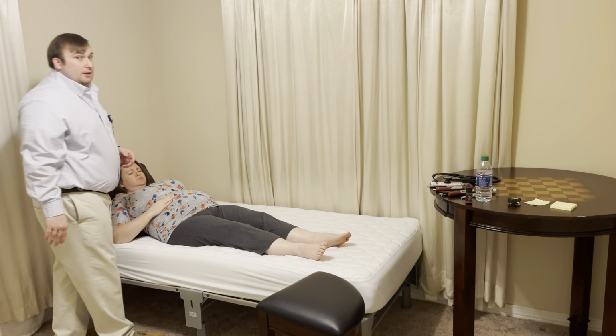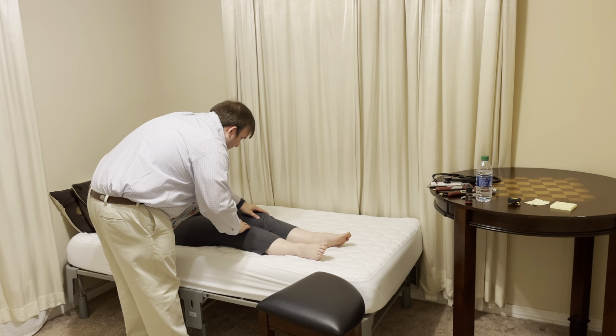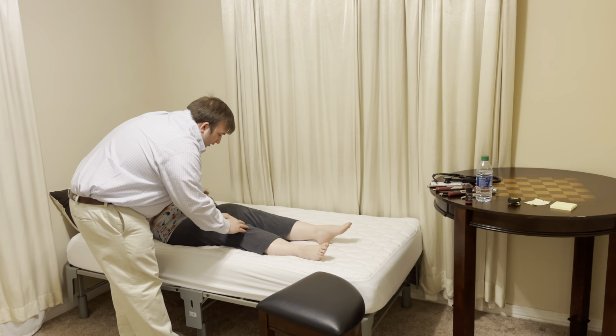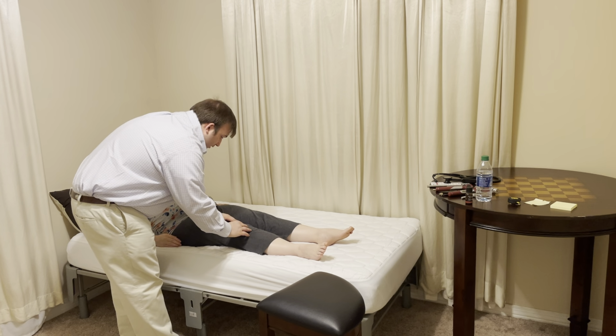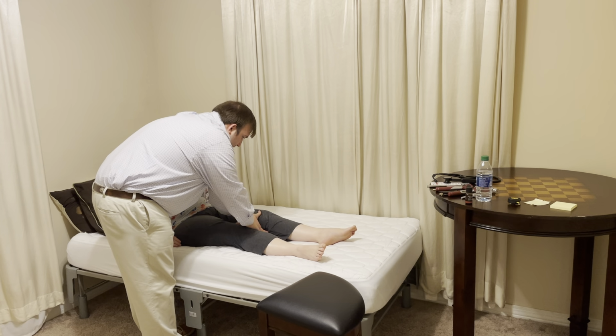All right, 2+ and bounding bilaterally. I'll move down to the legs. I'm going to check her knees. All right, there's no edema noted. Is it painful? No. No pain, no crepitus or swelling. I'm going to go ahead and check her popliteal.